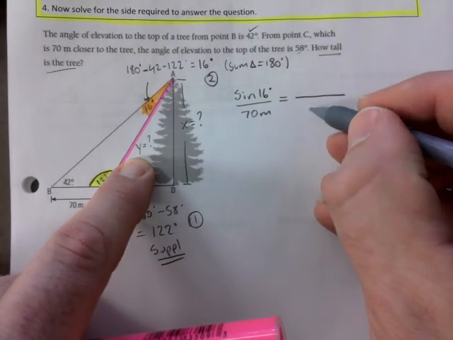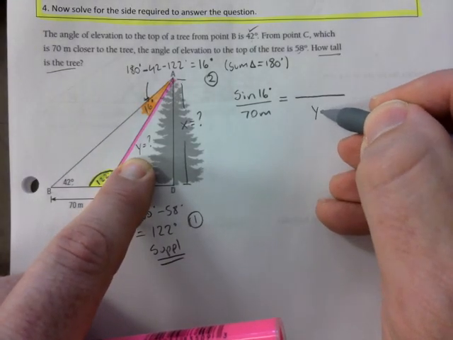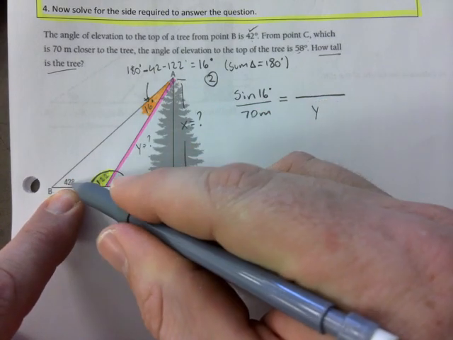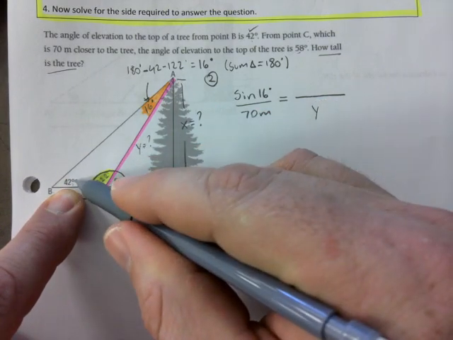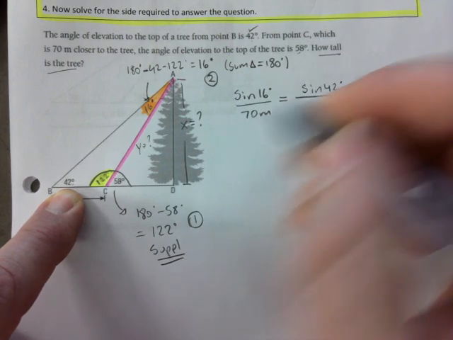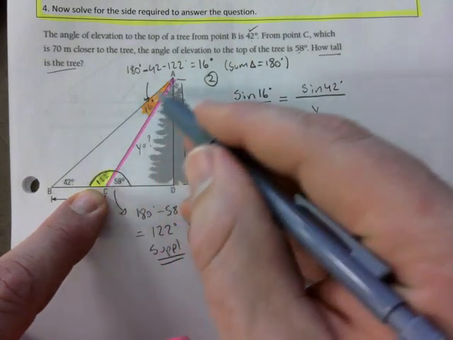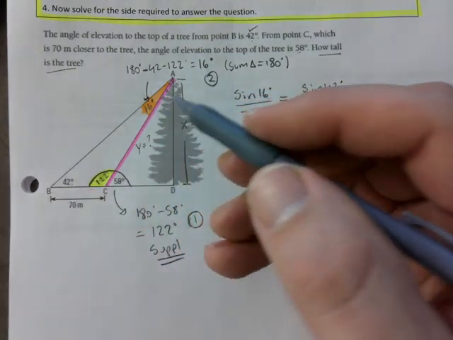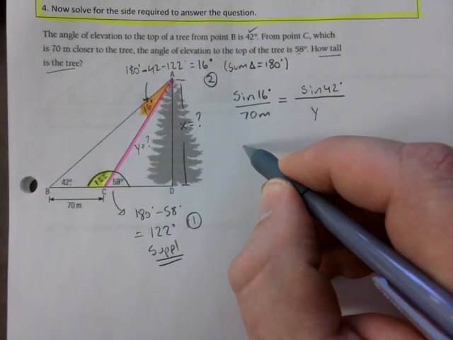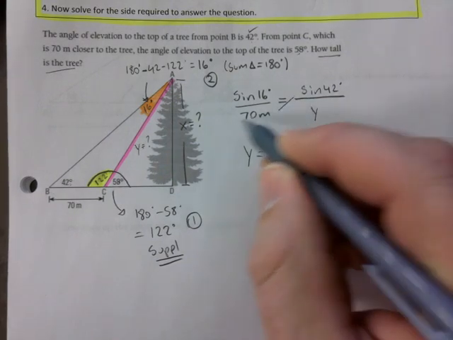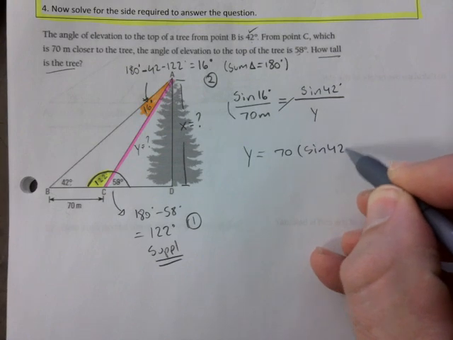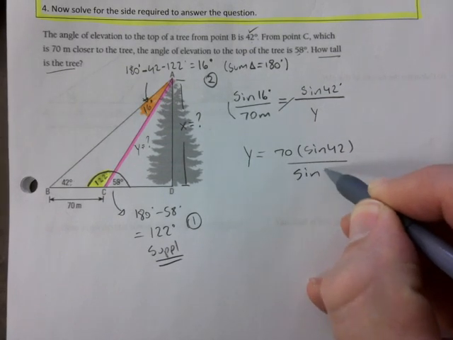So to find Y, if I want side Y, which angle do I have to use? 42, right? So I have to use sine of 42. If you use 122, you're finding the long one out here, which is also an option, but I'll just leave it at that. So cross multiply and divide, right? So 70 times sine of 42 divided by sine of 16.